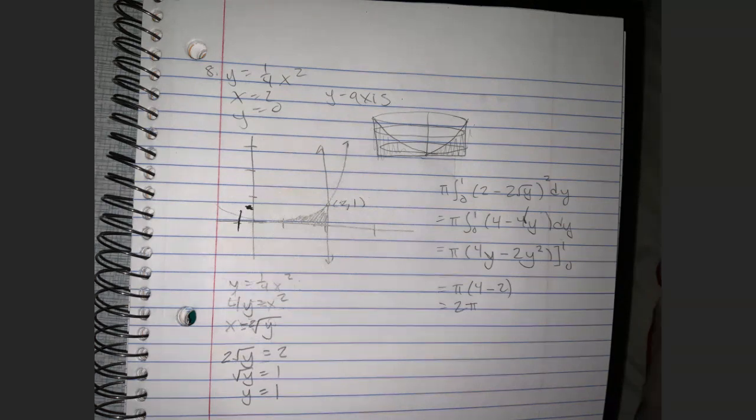After that, you can see that the inner radius is the equation 2 rad y, and the outer is just 2. So you just do pi times the integral from 0 to 1 of (2 minus 2 rad y) squared. Expand it to 4 minus 4y, and then find the integral, which is 4y minus 2y squared. Find that at 1, since 0 is just 0, and that should be pi times (4 minus 2), and that's just 2 pi.